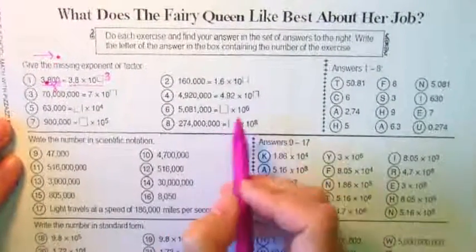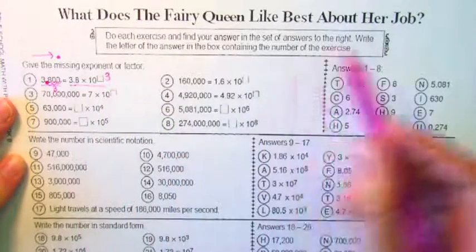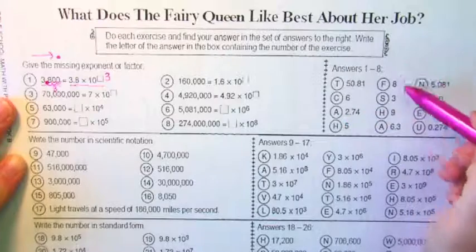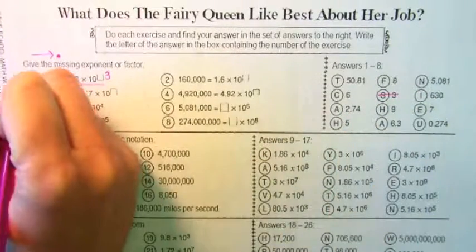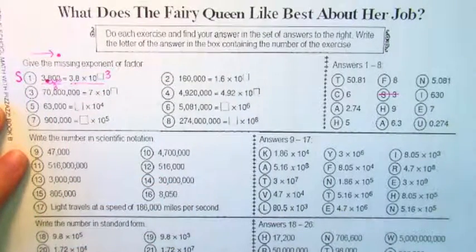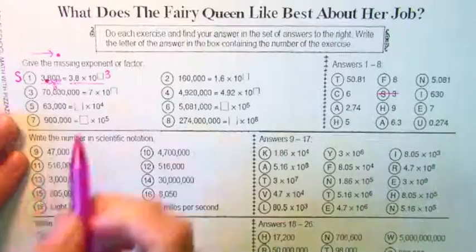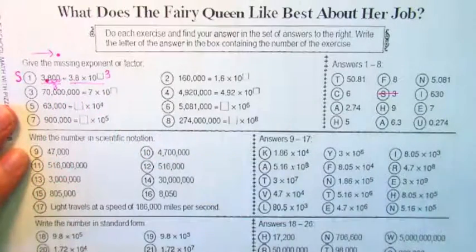So the way I use these answers over here to help me is I find, well, my answer for number 1 was 3, so let me look at all my letters. S is letter 3, so I'm just going to write the letter S right here beside it. So I would do the same thing for the next one. I would turn this into scientific notation to see what my exponent is.